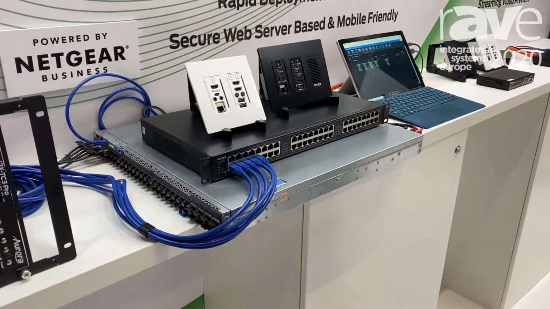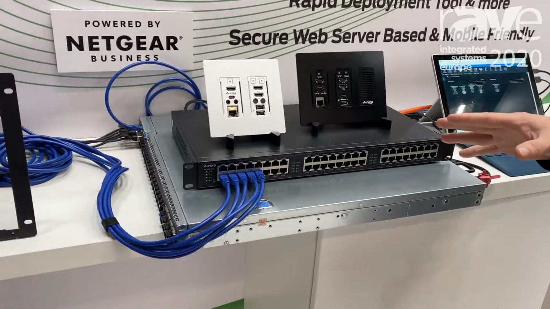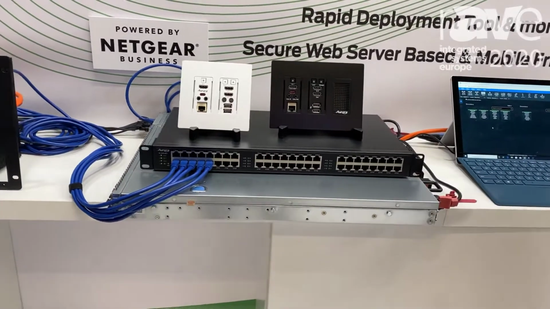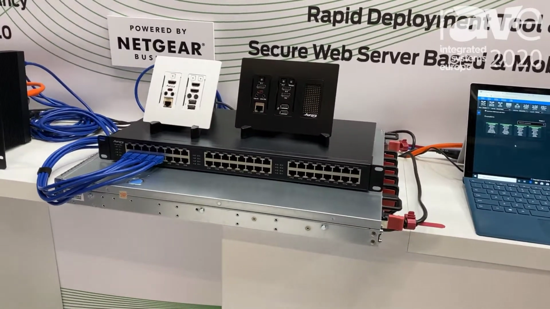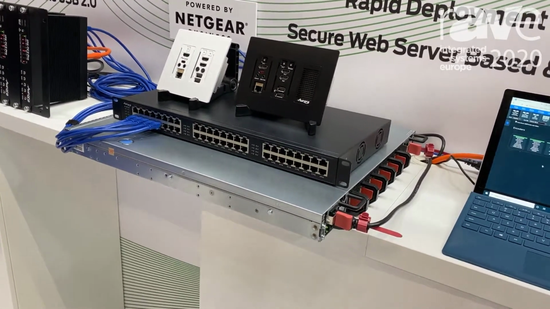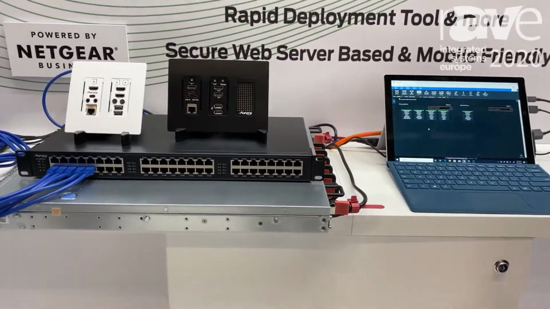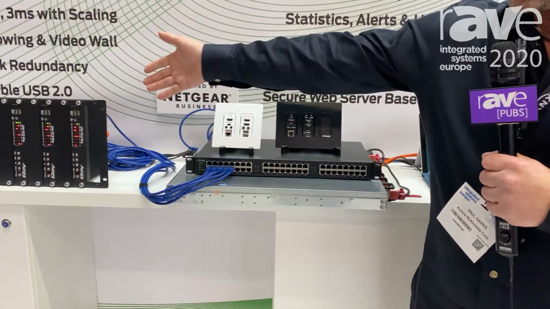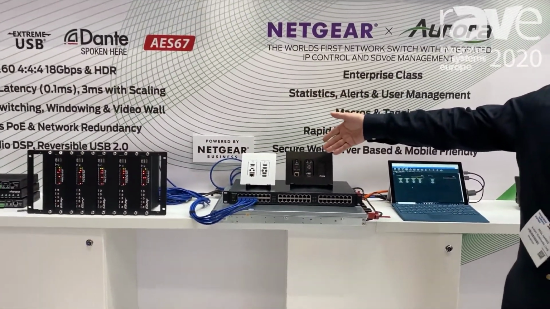And what's new about this is we're using their internal processor to run our web server-based, IP-based team manager, which allows us to control SDVoE products, especially the Aurora products that we sell already, the Aurora transceivers, the IPX series, as well as our SDVoE wall plates.